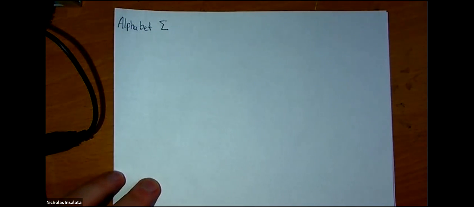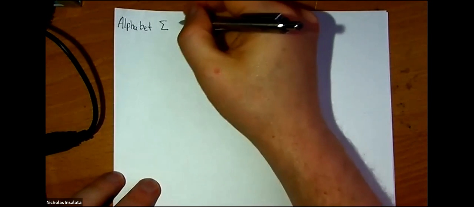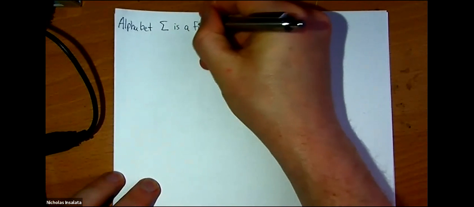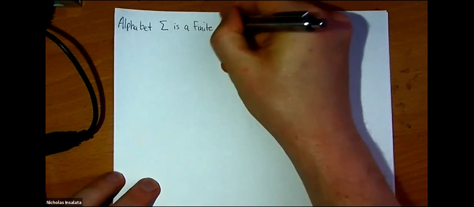So in a language, you have an alphabet, which is called sigma. Not for sum, now it's the language. And sigma is a finite set of characters.